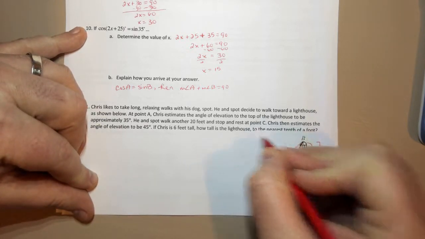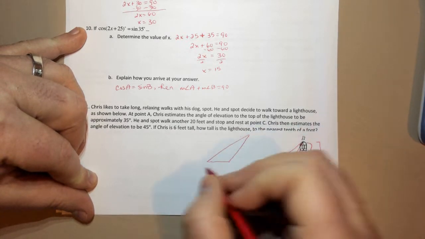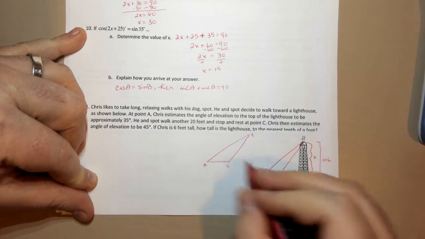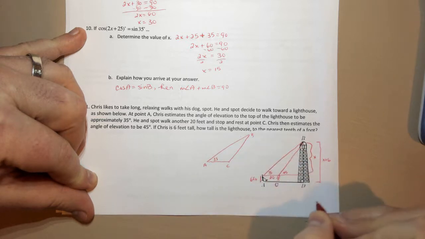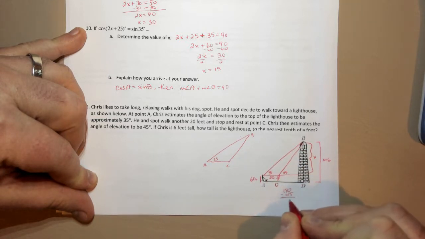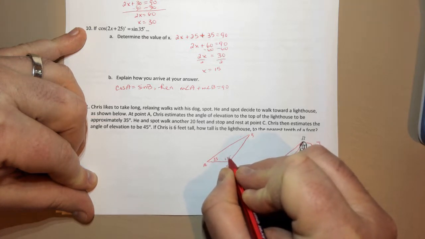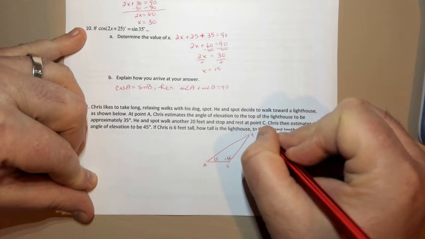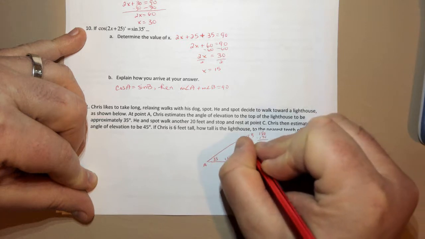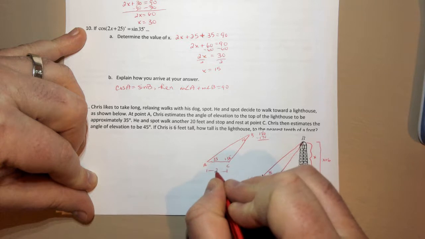So in this obtuse triangle over here, this triangle ACB, we know that angle A is 35. Okay, this is 45, so 180 minus 45 is 135. That's what this is. And then angle B, this is 170, so 180 minus 170 is 10 degrees. Okay, and we know the distance from A to C is 20 feet.